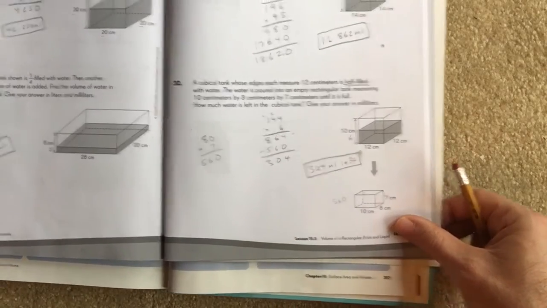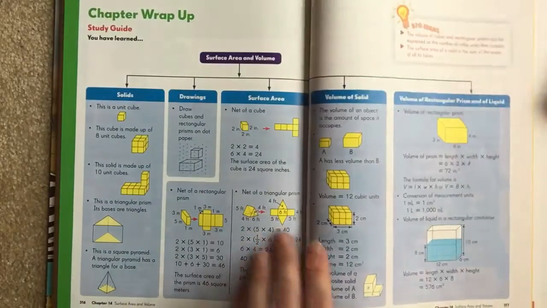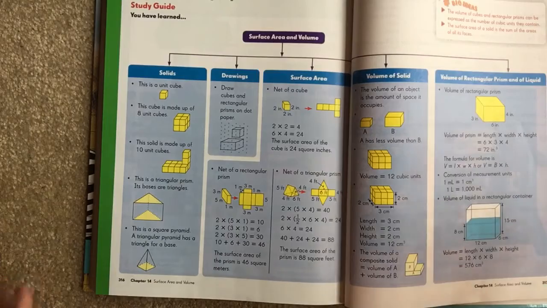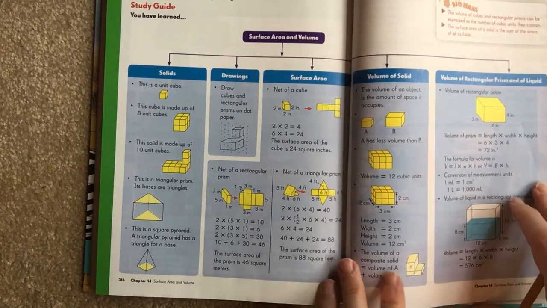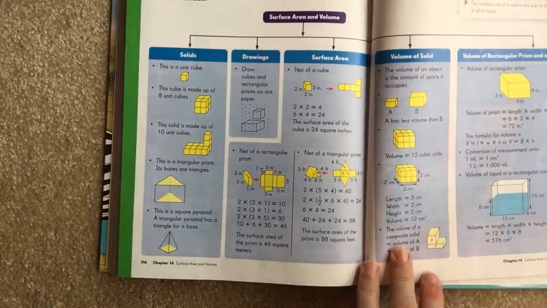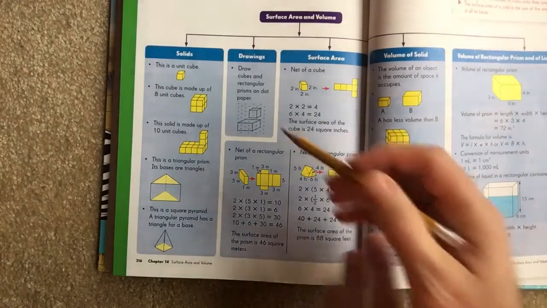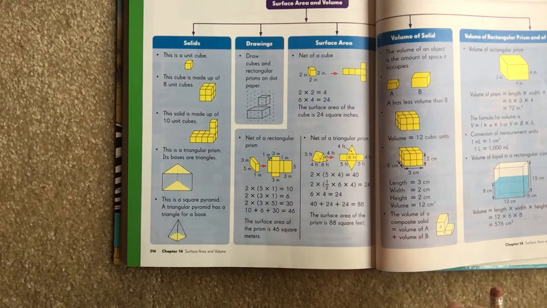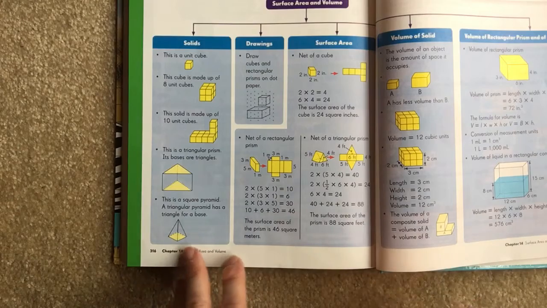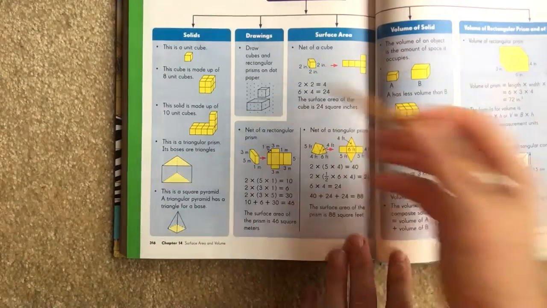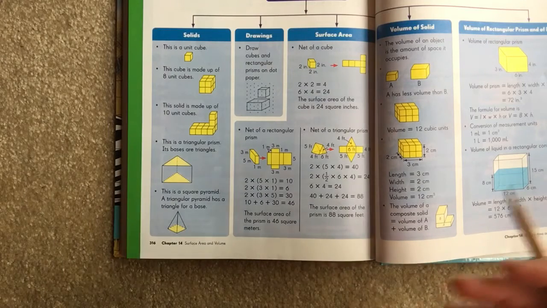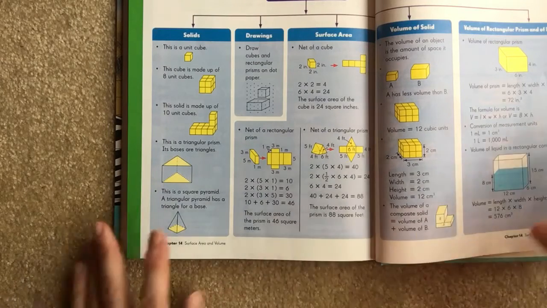All right, so open your textbook to the chapter wrap-up. We're finishing this unit up here, and we are going to have an assessment on it soon. Let's review the big things that we should have learned. You should understand that there are different types of solids, triangular prisms, rectangular prisms, a square pyramid here. We talked about drawing different prisms on grids, and actually we also talked about drawing them on regular paper.